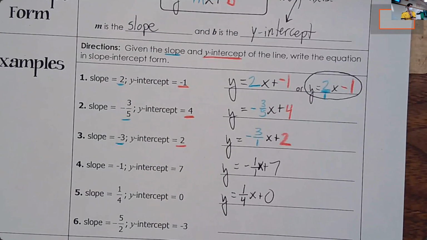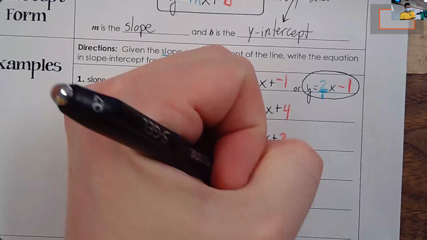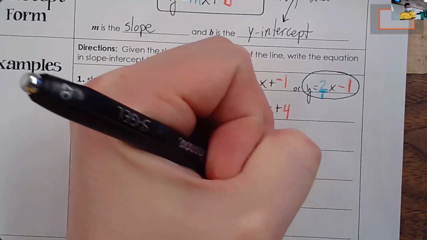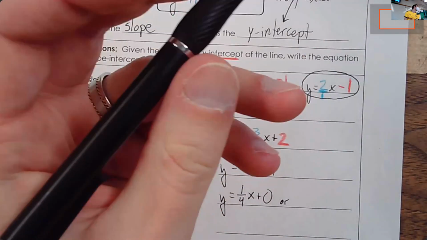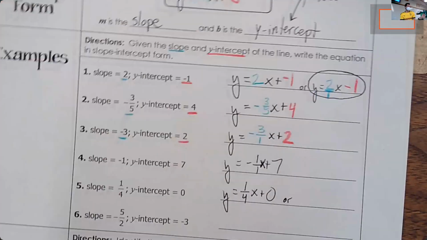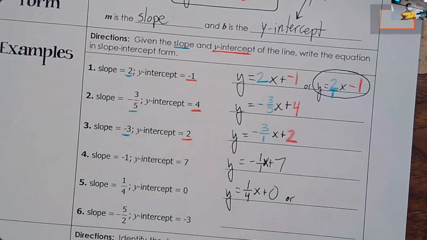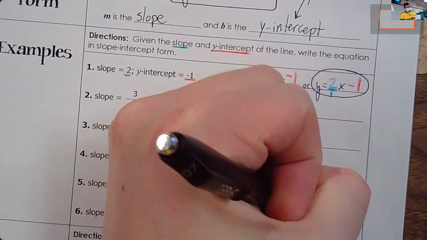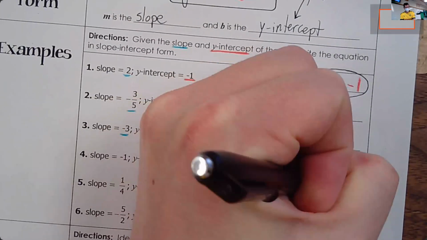I'm only asking that because, yes, there is another way of writing this one. Yeah, just get rid of the 0 because plus 0 doesn't change anything. So we could just write y equals 1/4 x.